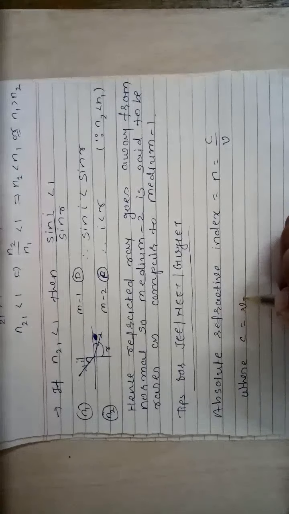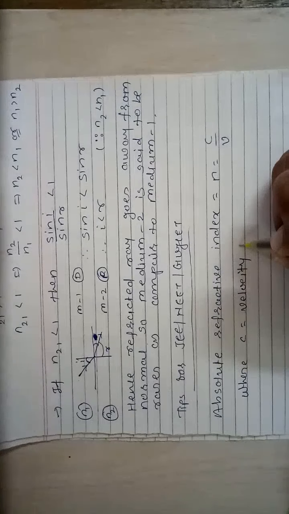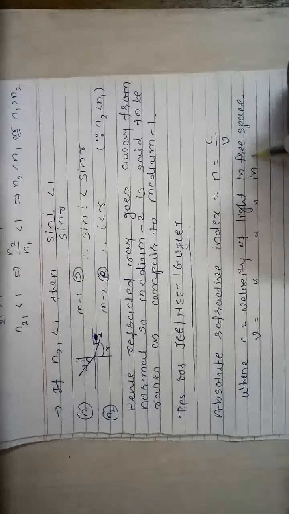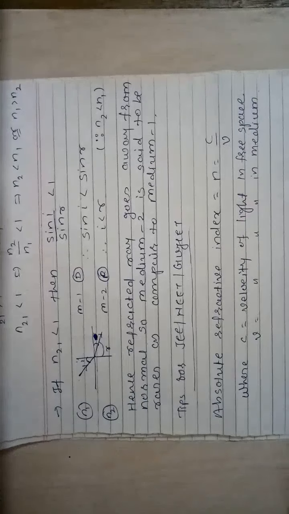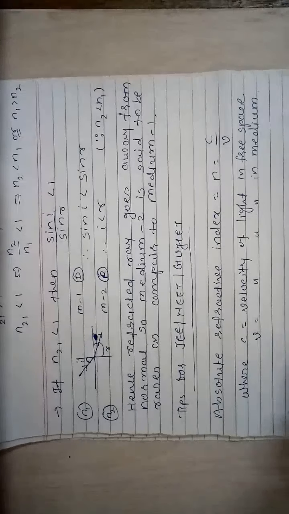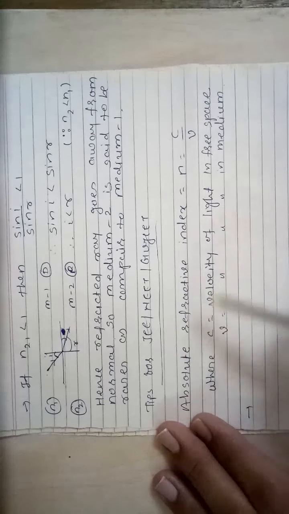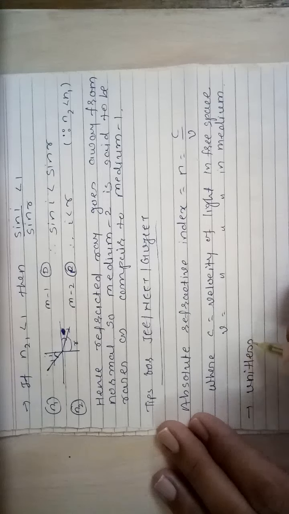Where c is the velocity of light in free space and v is the velocity of light in any medium. So if the velocity of light in free space is denoted by c and the velocity in any medium is v, then absolute refractive index is n equal to c by v. This absolute refractive index has no unit, so this physical quantity is a unitless quantity.